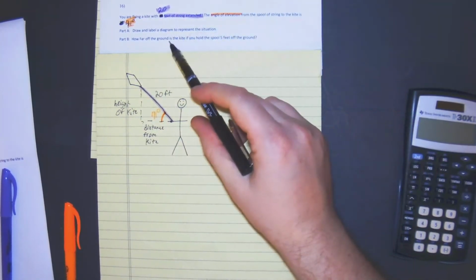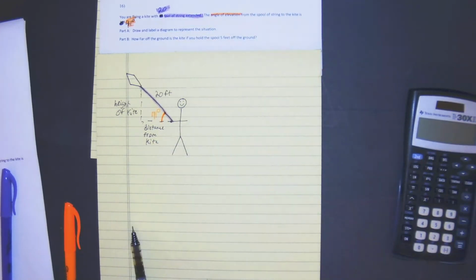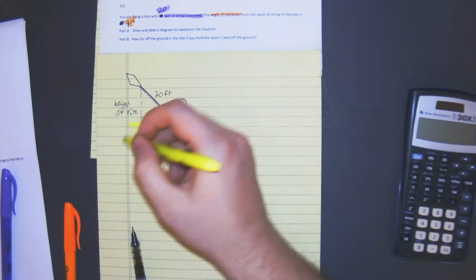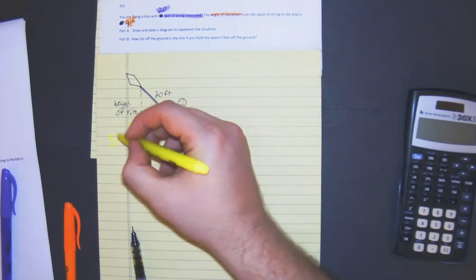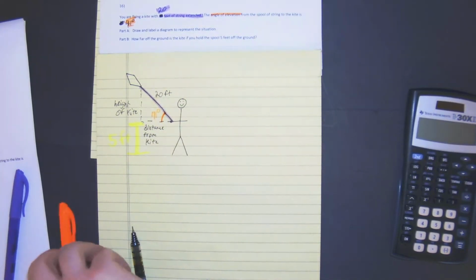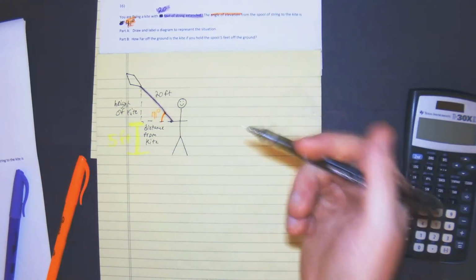So now, how far off the ground is the kite if the spool is 5 feet off the ground? So what this is saying is that you're holding it 5 feet off the ground. Holding it 5 feet off the ground. So we're not going to touch that until the very end of this problem.